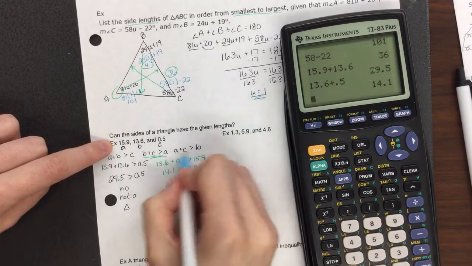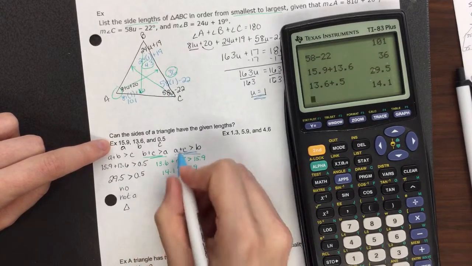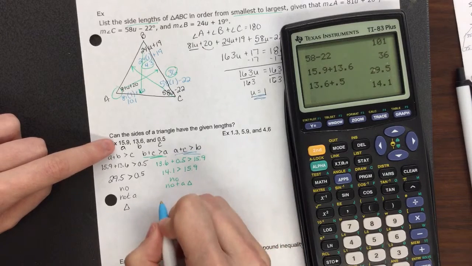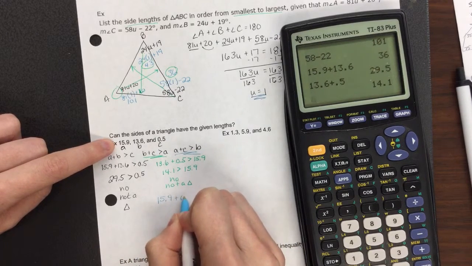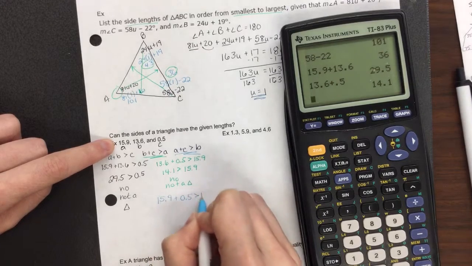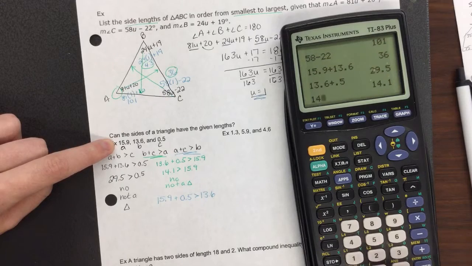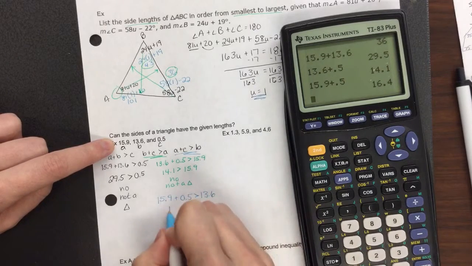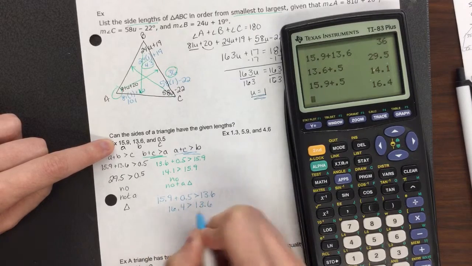Let's try the last one. A plus C greater than B. A is 15.9 plus 0.5 would have to be greater than 13.6. So 15.9 plus 0.5 gives us 16.4 greater than 13.6.